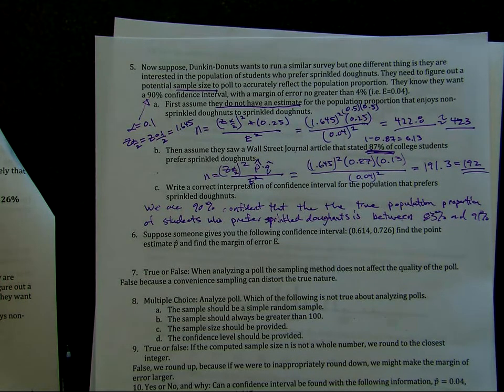Now, number 6, suppose someone gives you the following confidence interval. Find the point estimate, p hat, and then find the margin of error. You're like, oh, how can I find that? You just gave me a confidence interval.